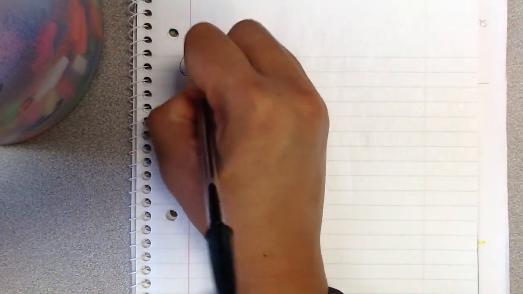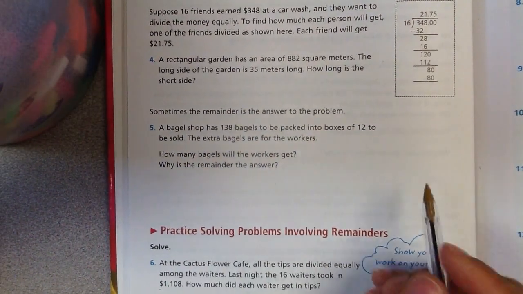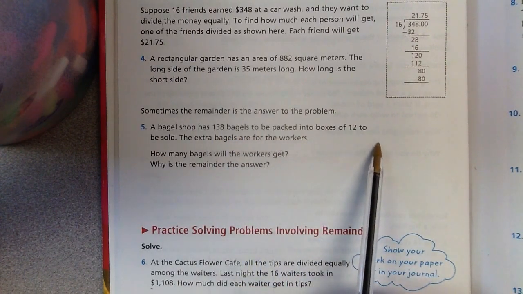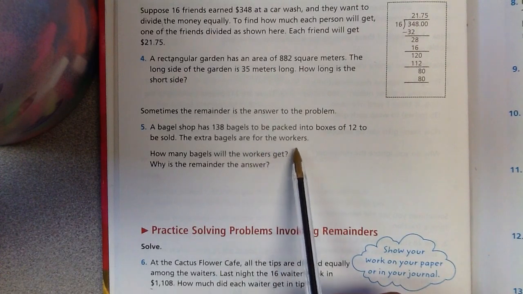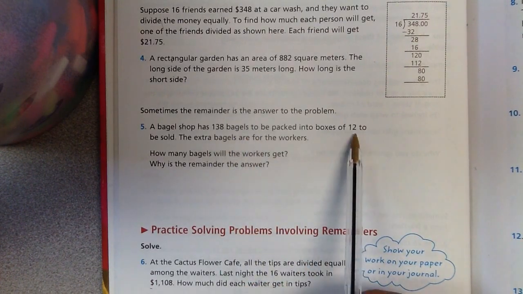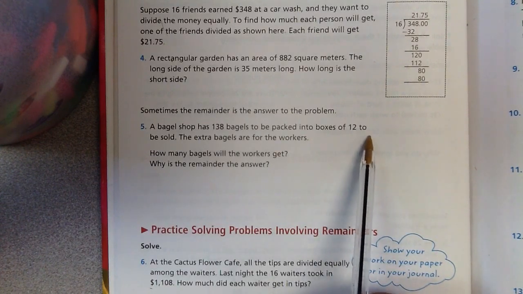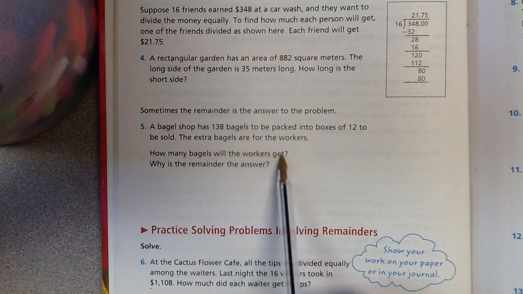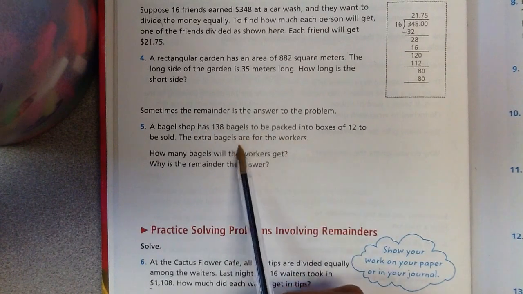All right. And the final scenario, or the final situation, is, I've got to turn back to my page here. Final scenario is, sometimes the remainder is the answer to the problem. A bagel shop has 138 bagels to be packed into boxes of 12 to be sold. The extra bagels are for the workers. How many bagels will the workers get? Why is the remainder the answer? So it says they have 138 bagels to pack into boxes of 12 to be sold. And if there's any extra bagels left, those are for the workers. My question asks, how much will the workers get? Well, the workers get the extra bagels. They get the remainder. Okay?